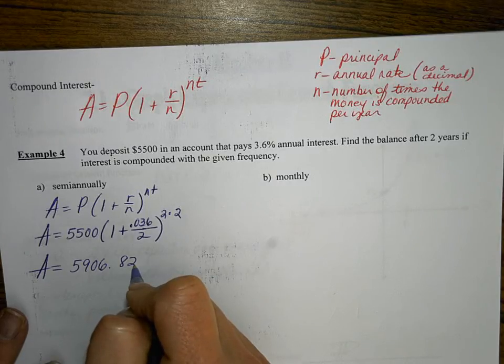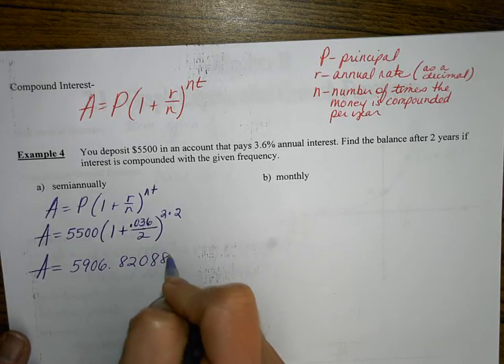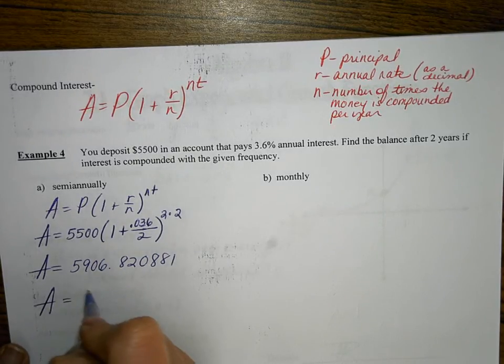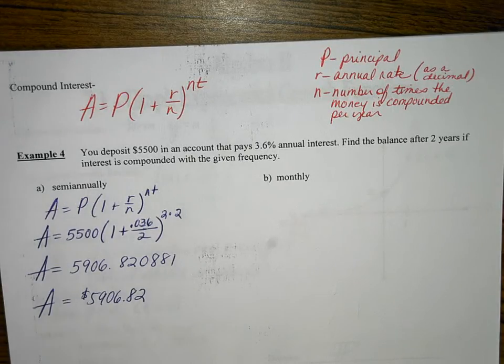All right, here's the deal. We should know that money we're going to round to the nearest hundredth. So $5,906.82. Okay, I want to point out to you something that's very particular in this situation. When you are dealing with banks, they don't round the way normal math does. They round to what is to their best advantage.